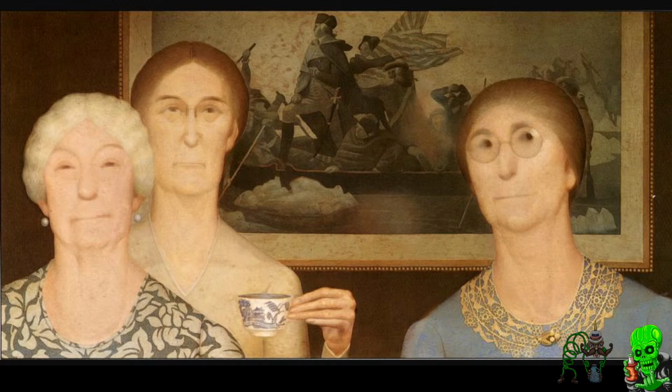And this is Daughters of the Revolution, painted in 1932. This is an oil on masonite. It measures 20 by 40 inches, or 50.8 by 101.4 centimeters. And this is currently in the Cincinnati Art Museum in Ohio. The ambiguity of the satire of American Gothic is really dropped in this piece. There's no ambiguity at all. And Wood himself considered this to be clear satire, and that's why he painted it.